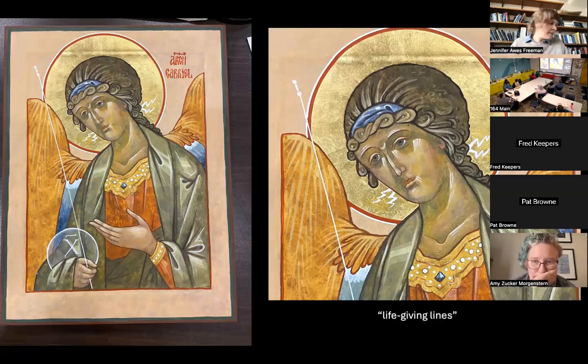So in fact, I have since damaged this icon a little bit because I brought it to show someone, and because it wasn't yet sealed, some of the paint has scratched. So I have to decide now, do I start futzing with the paint, or do I learn my lesson and just leave it as is, which is probably what I'll do, and not try to fix anything.